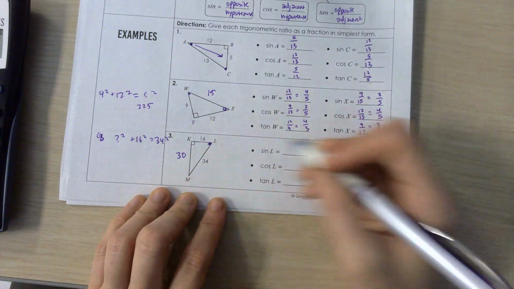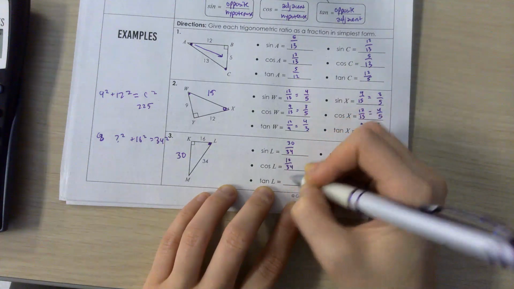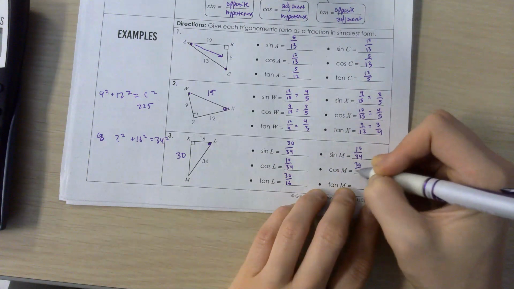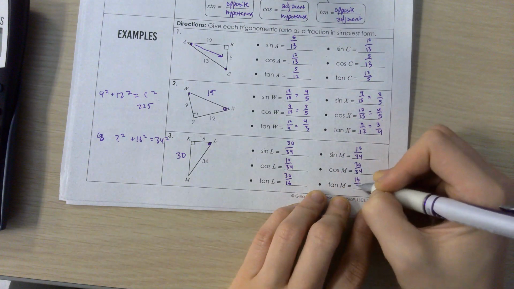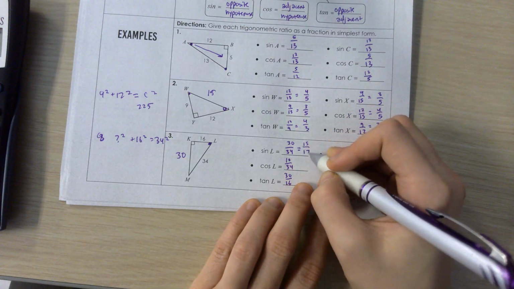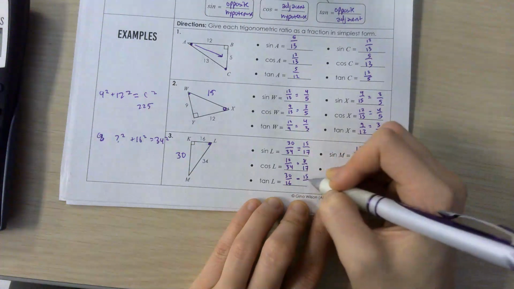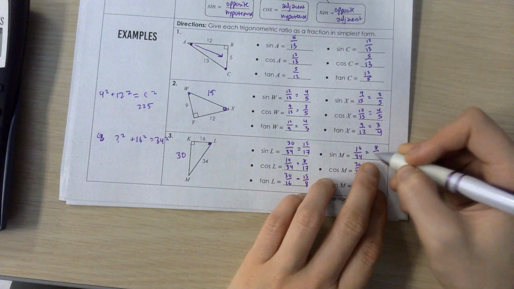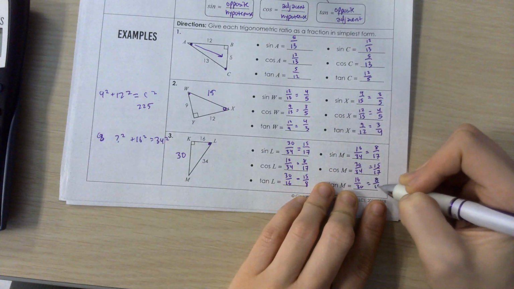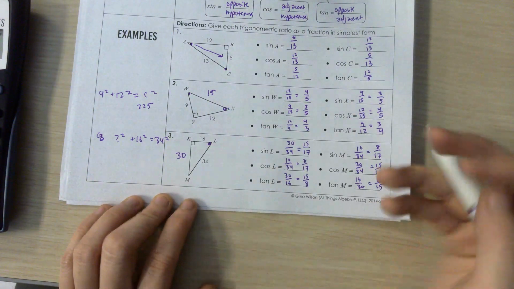So over here at L, our opposite is 30. Hypotenuse is 34. 16 over 34. 30 over 16, 16 over 34, 30 over 34, 16 over 30. So this becomes 15 over 17, 8 over 17, 15 over 8, 8 over 17, 15 over 17, 8 over 15. So just knowing where you are in the triangle and knowing what is opposite.